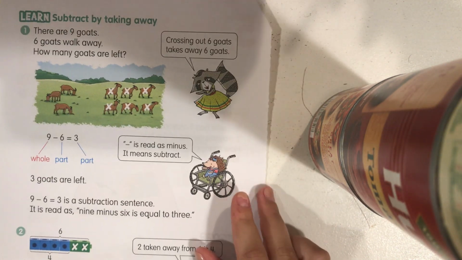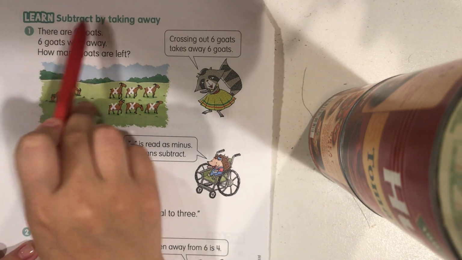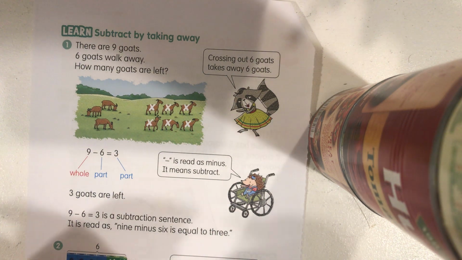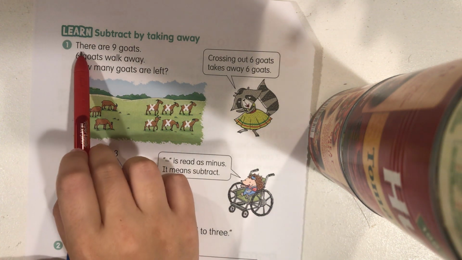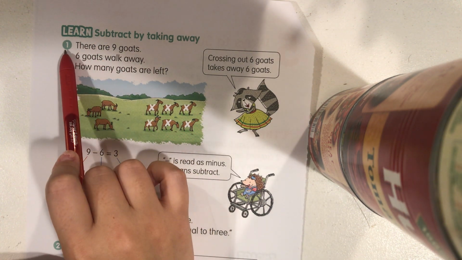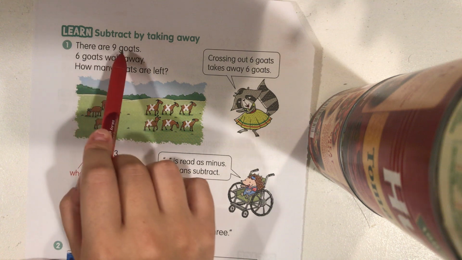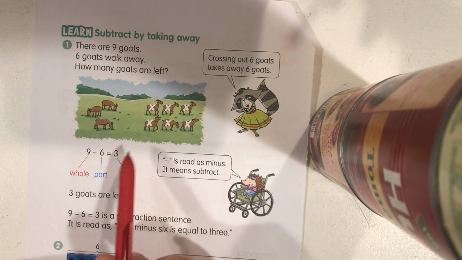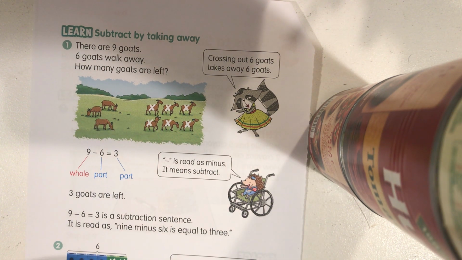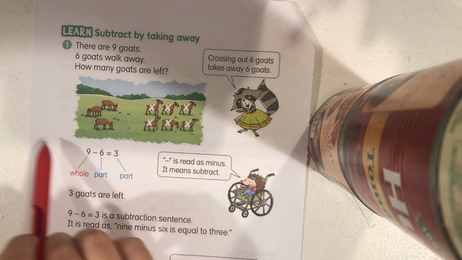All right. So today we're going to be subtracting by taking away. That's really what we were just doing, right? We had a whole, we took away some, and we were left with some more. So let's take a look at this problem. It says there are 9 goats. 6 goats walk away. How many goats are left? So take a look at how they solved this page.